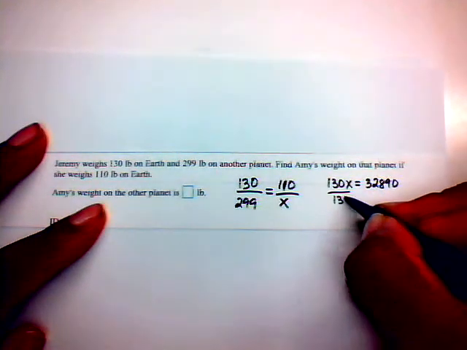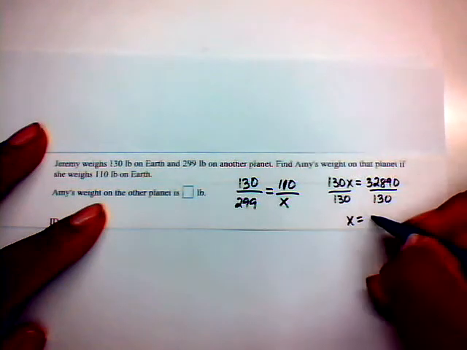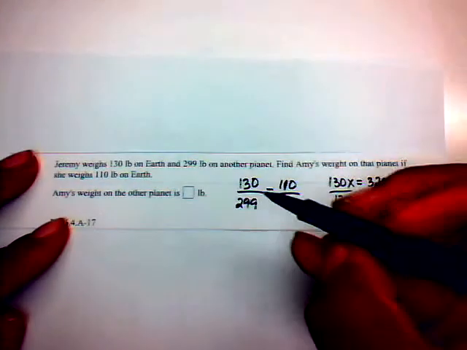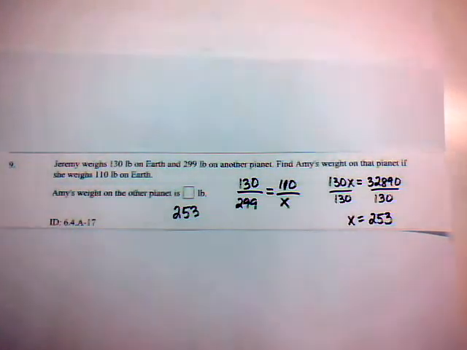Then divide by 130 on both sides to get x by itself. So that means x is going to be 32,890 divided by 130, which will give you 253. So Amy's weight on the other planet is going to be 253 pounds, while her weight is 110 pounds on Earth. Okay, so this should assist you with some of the problems in section 6.4.